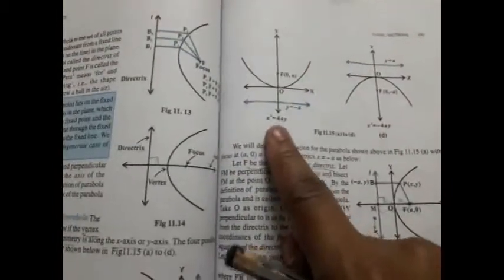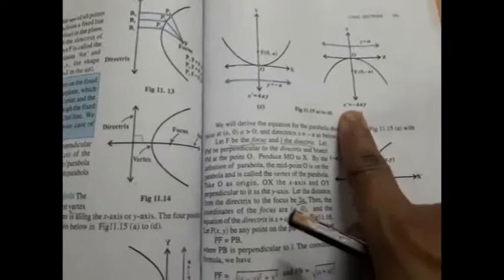When we talk about standard equations, there are 4 standard equations: y squared equals 4ax, y squared equals minus 4ax, x squared equals 4ay, x squared equals minus 4ay. We have seen how one equation is derived. Similarly, we can derive the remaining equations as well.